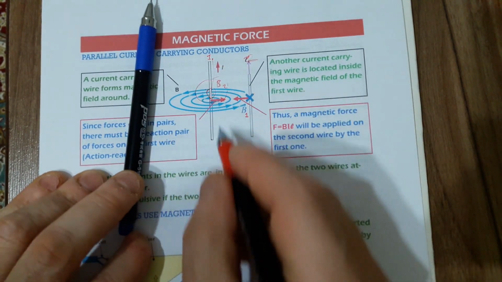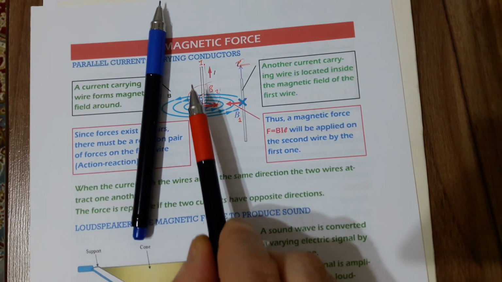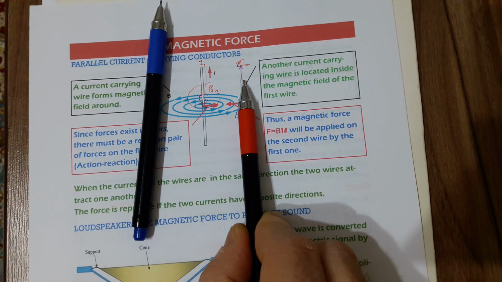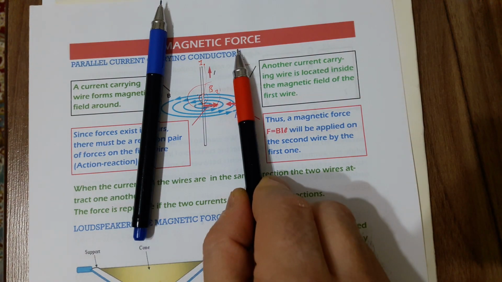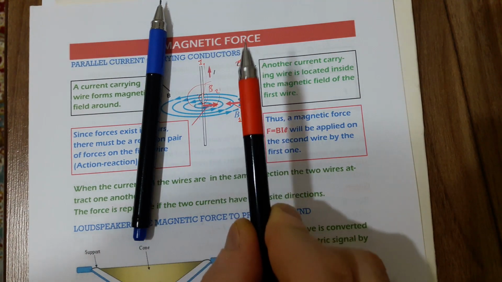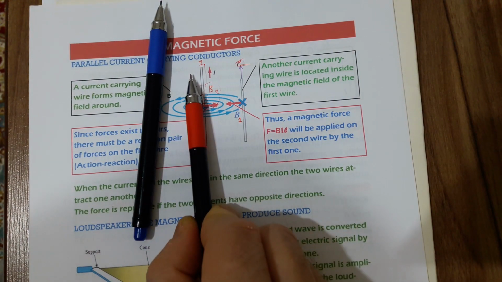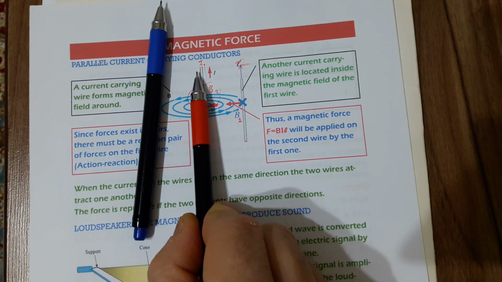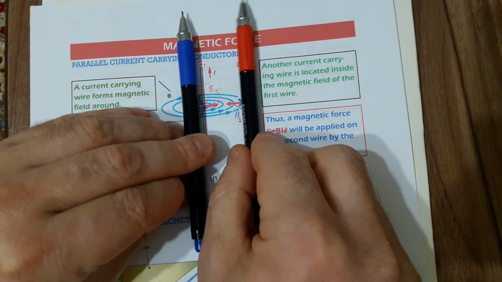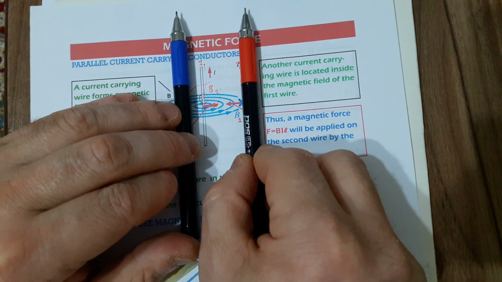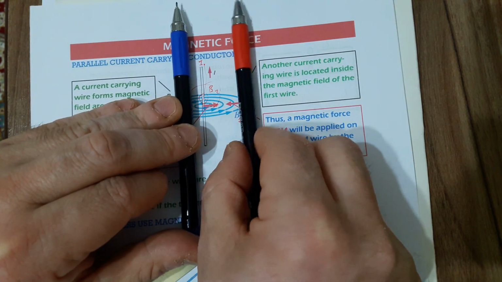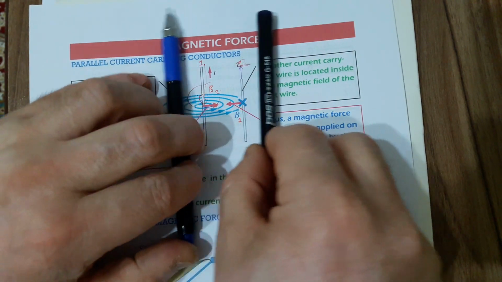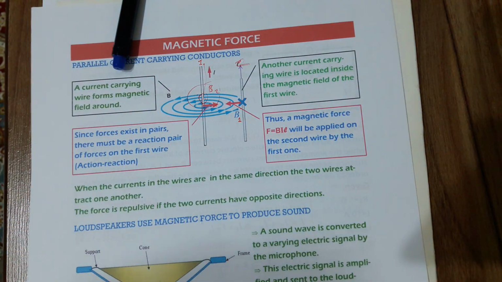So in general, I can say that the first conductor produces a magnetic field on the second one. Because of this external magnetic field, the second one experiences a force. The second one produces a magnetic field on the first one, and because of that external magnetic field, the first one experiences a force. So these two conductors attract each other if the electric currents are in the same direction, but if they are in opposite directions, they will repel each other.